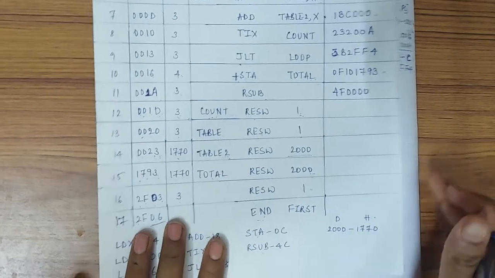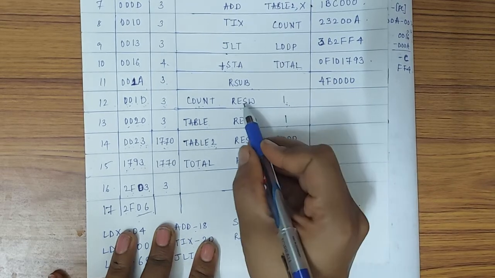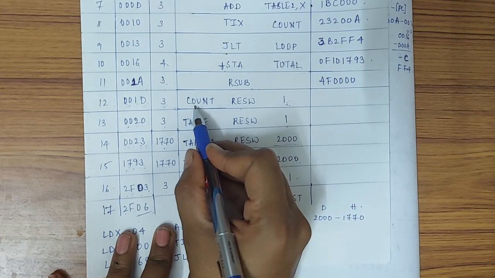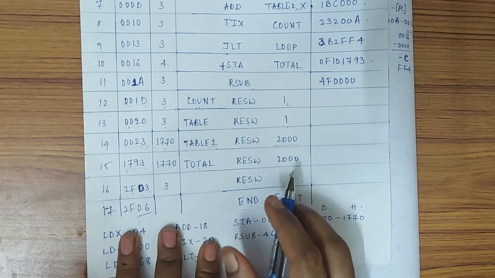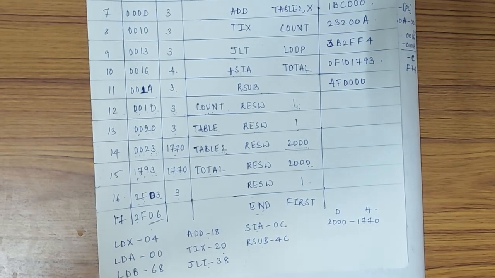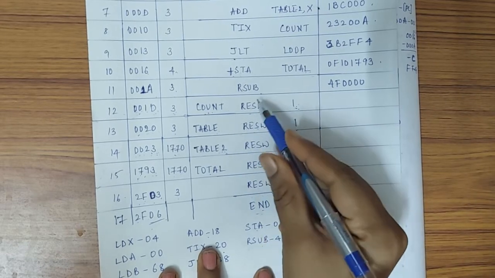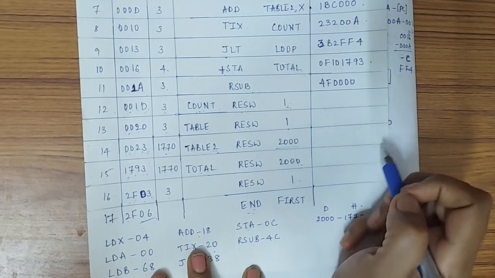Okay. So the next statement is COUNT RESW 1. Reserve one word for this count variable or for this label count. So these statements don't use any of the formats for their representation, and since they are assembler directives, there is no need to generate object code.